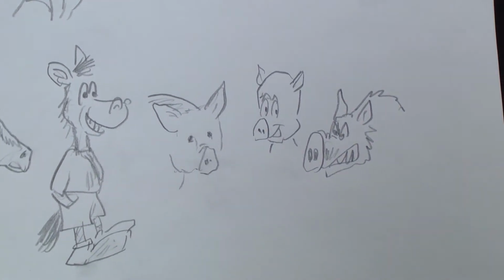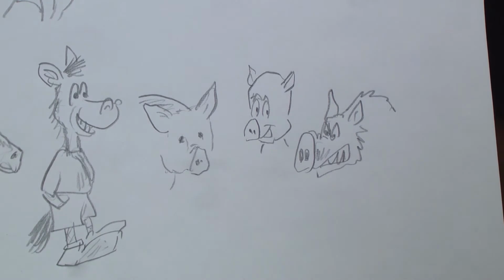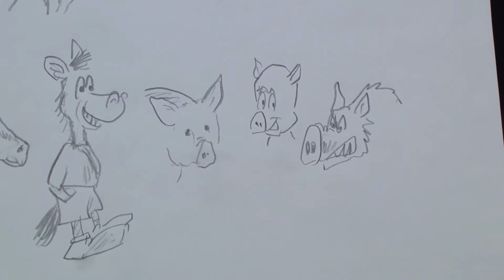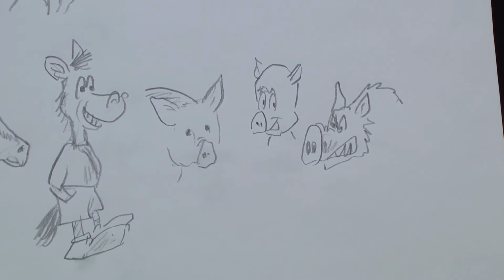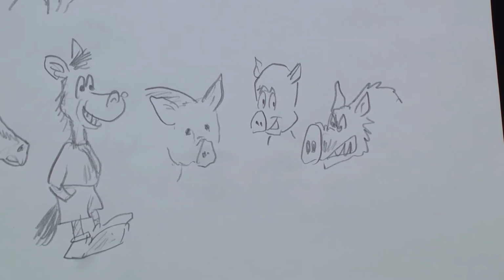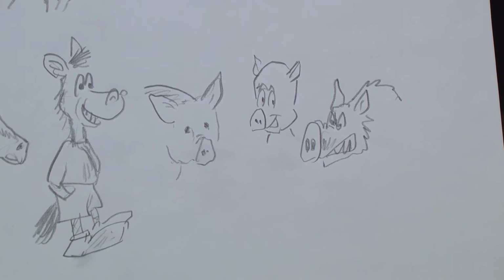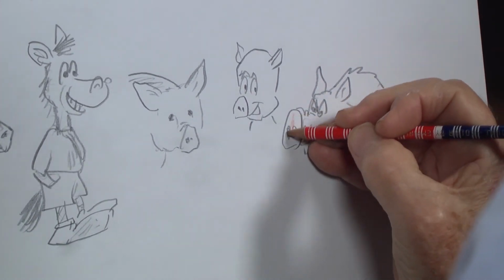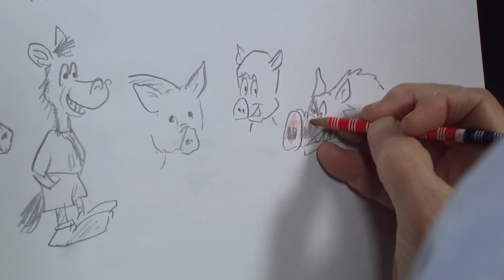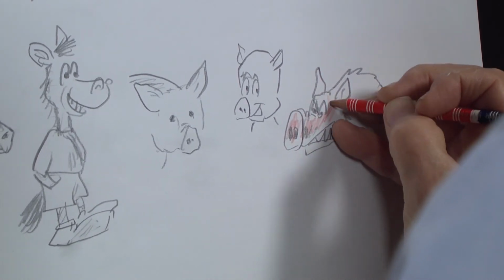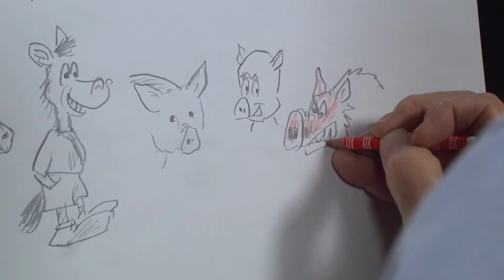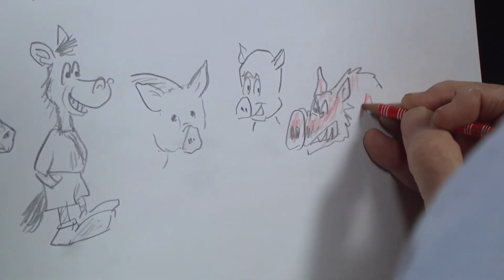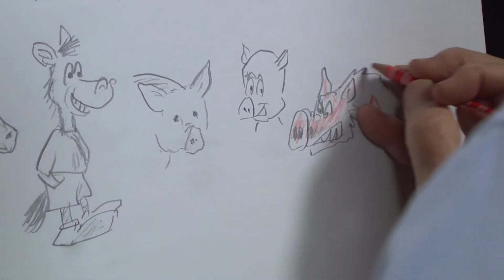A couple more. Well, I think our time is about up. Let me put a little red on that razorback hog. Otherwise, you wouldn't recognize it as being a razorback. Don't have time to color the rest of them, but a razorback is not a razorback unless he's pretty red and perhaps has a big A on his side.